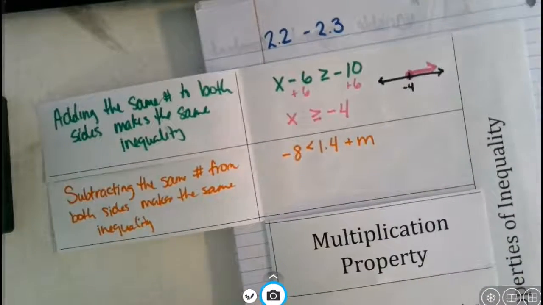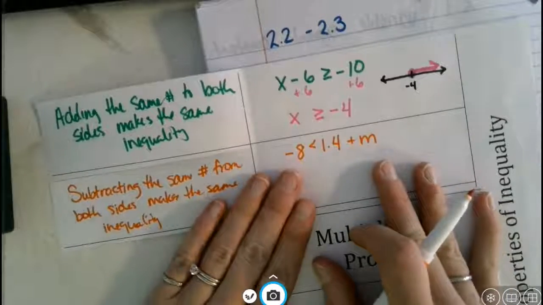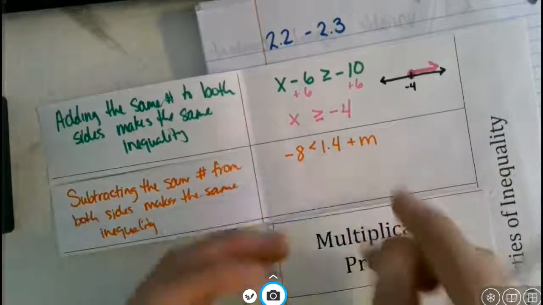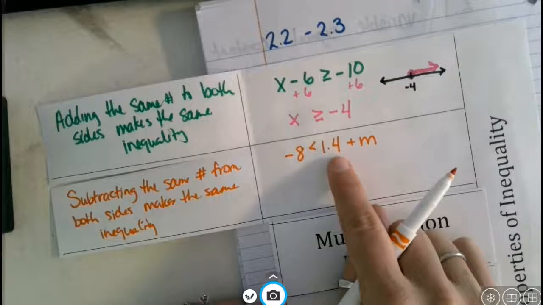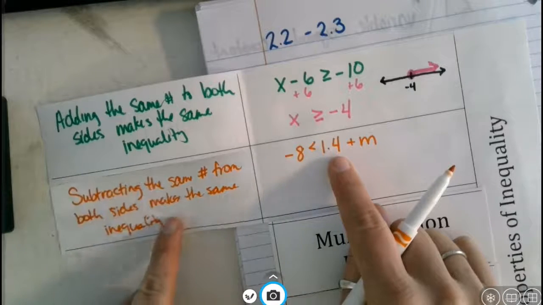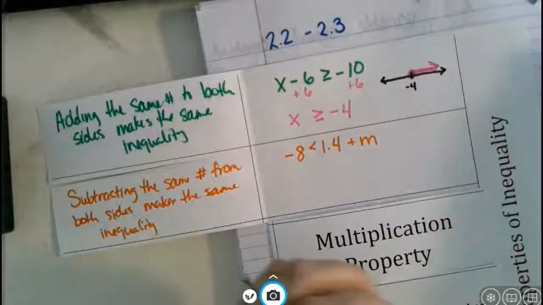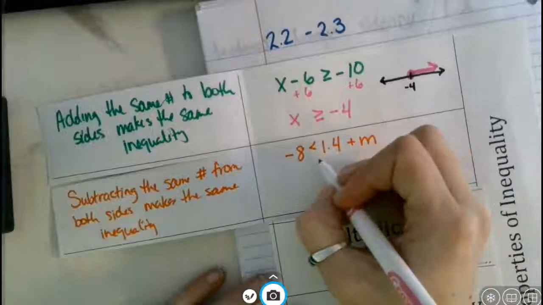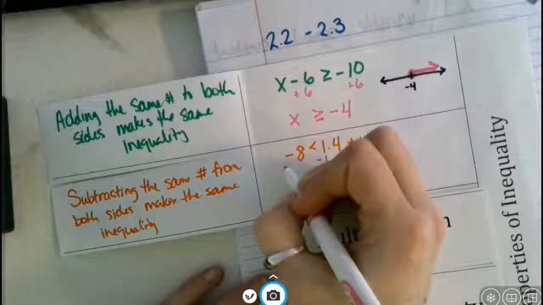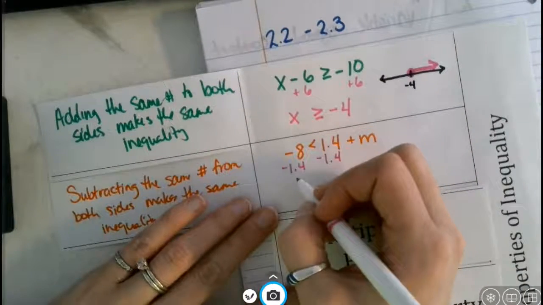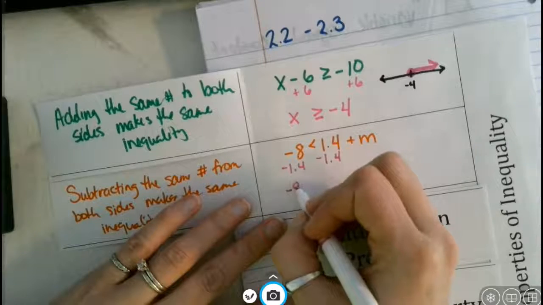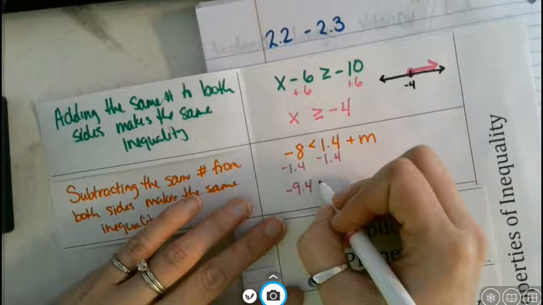There's a reason I'm doing this one, so I want to talk through it. Again, I want to get my m all by itself. So I look and I say, oh, something's being added to it, so I want to use my subtraction property to take care of that. I'm going to subtract 1.4 from both sides. So I'm left with negative 8 minus 1.4, which is negative 9.4, is less than, my sign stays the same, m.